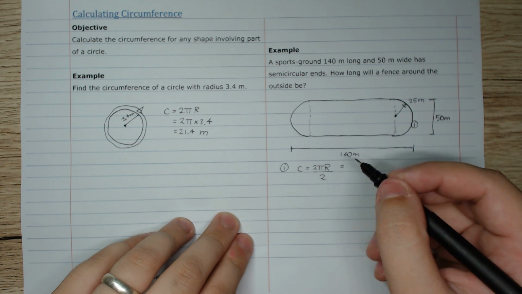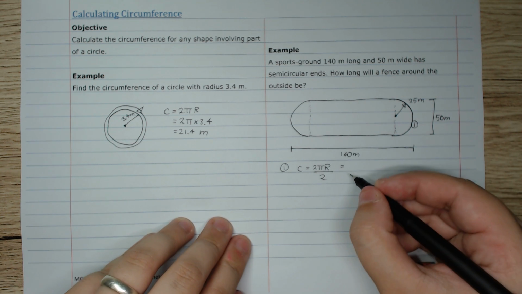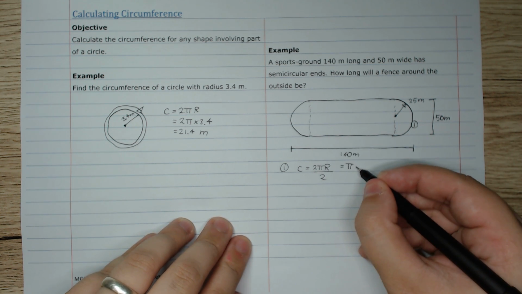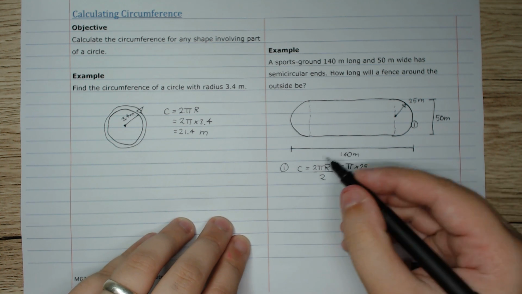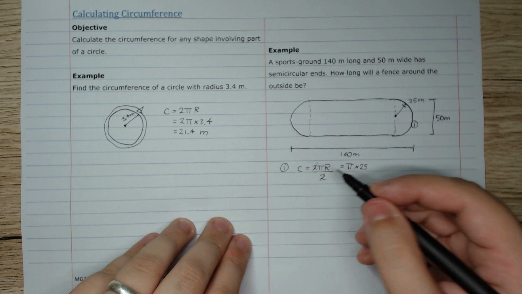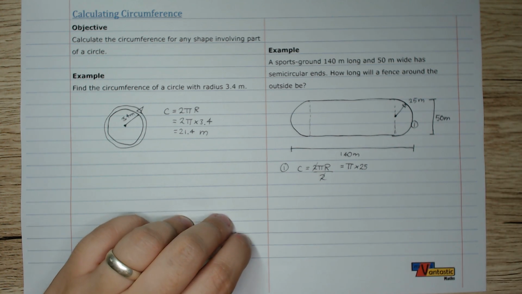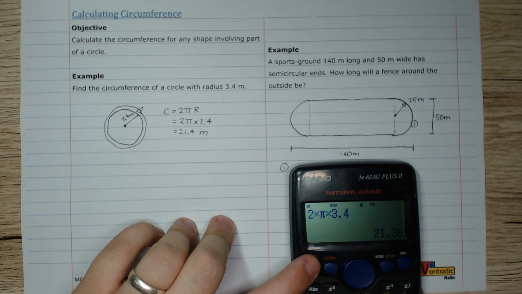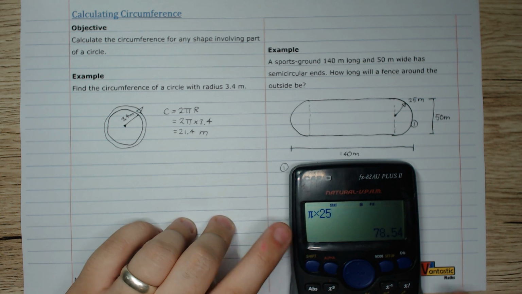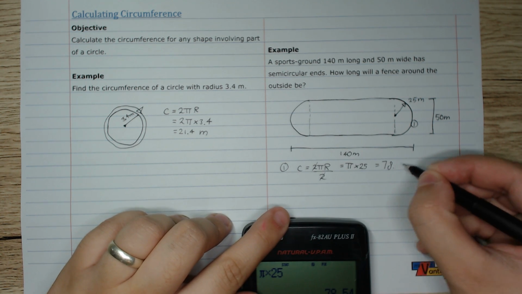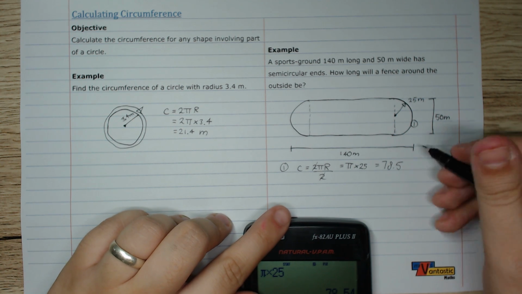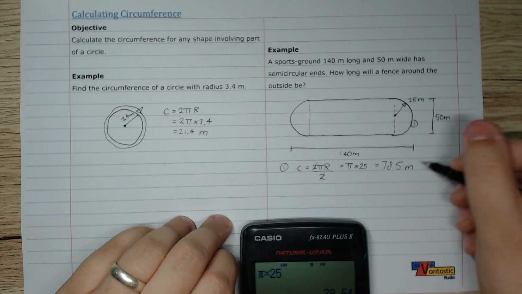These 2's cancel out, so it's just pi times the radius. So that's going to be pi times 25. Right, these 2's cancel because 2 divided by 2 is just 1. Pi times 25 equals 78.54. So I might just round to 78.5 meters.